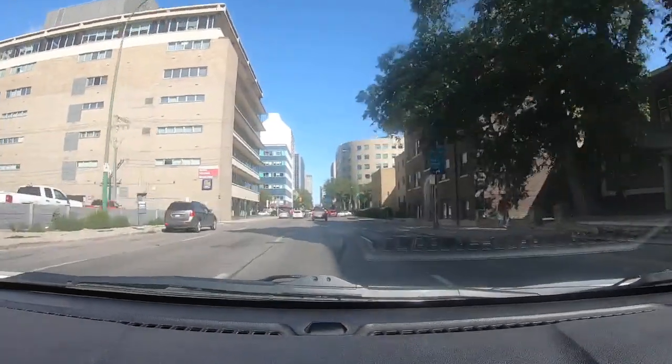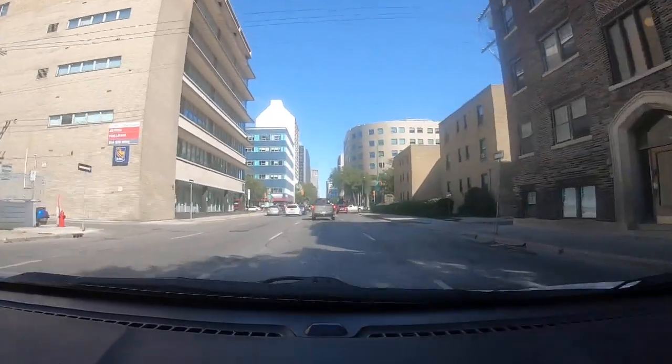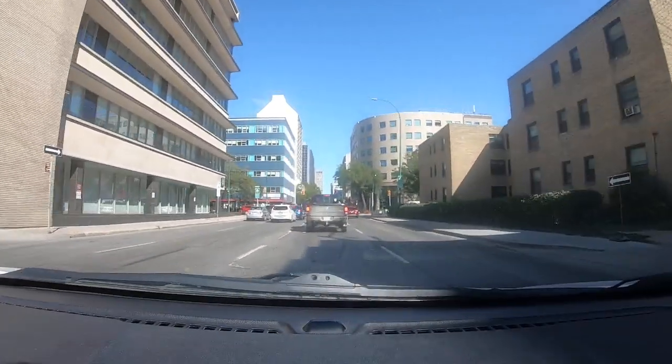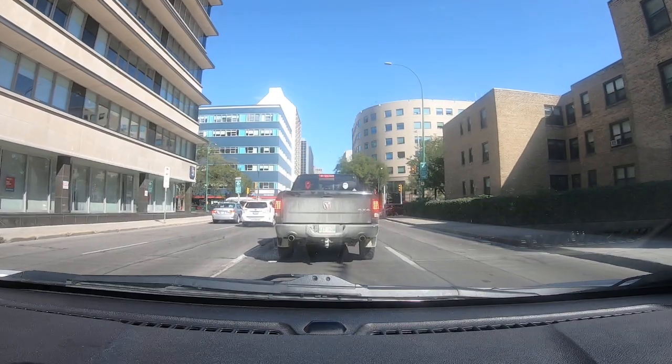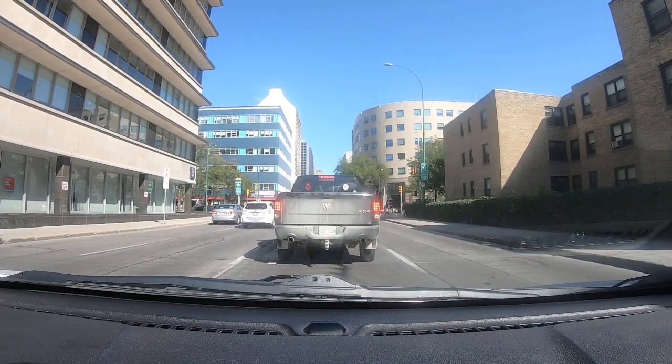So now we are on a one-way street. On a one-way street, if you notice, we only see white lines on the road. You're not going to see a yellow line in the middle of the road, because when you see a yellow line in the center of the street, that means you're on a two-way street.